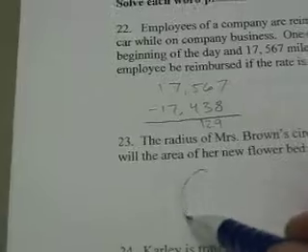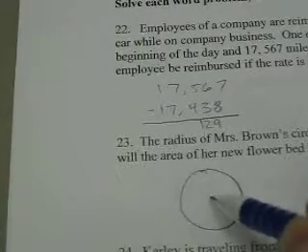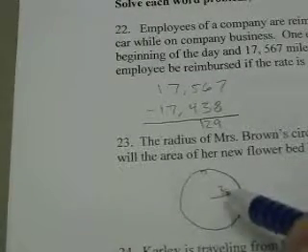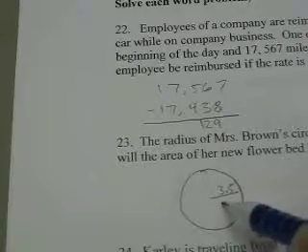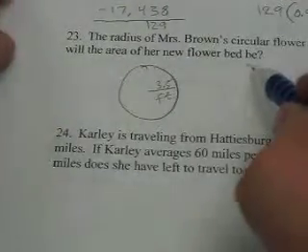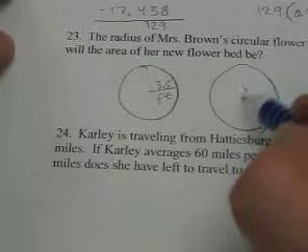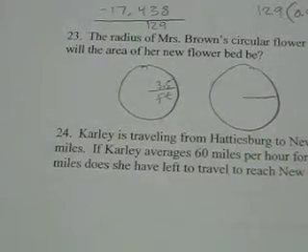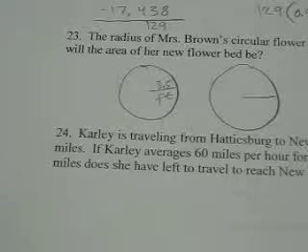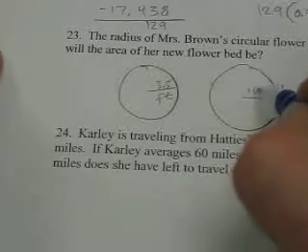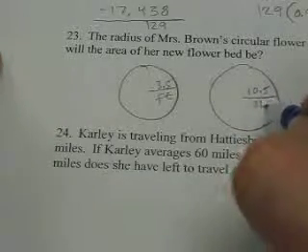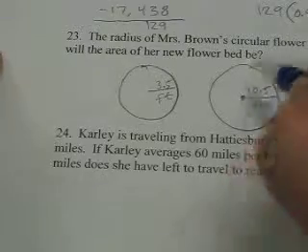Well, we know that she had a flower bed that looked like this. The radius was 3.5 feet, and it says that she wants to triple that. Well, if we triple it, then her new flower bed is going to have a radius of 3.5 times 3, which would be 10.5 feet. So this is her new flower bed. We want to know the area of that flower bed.